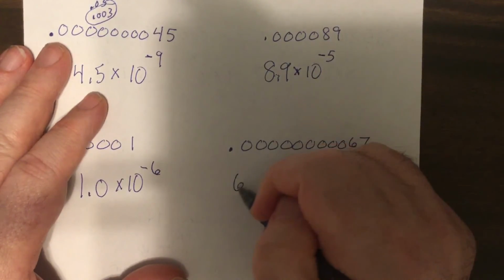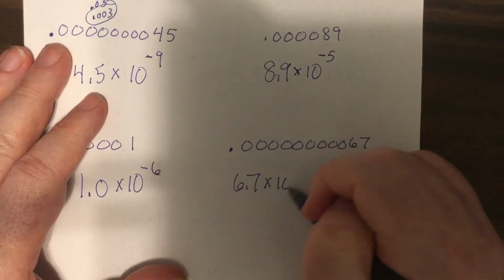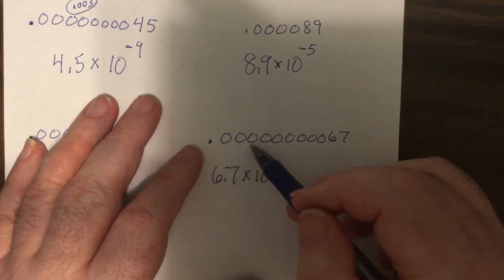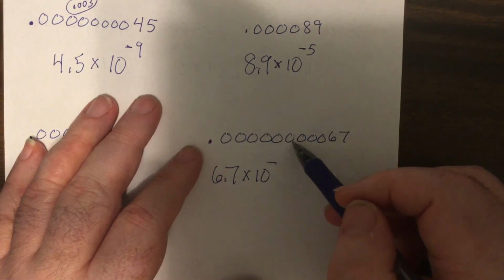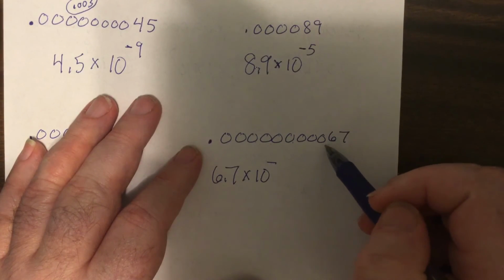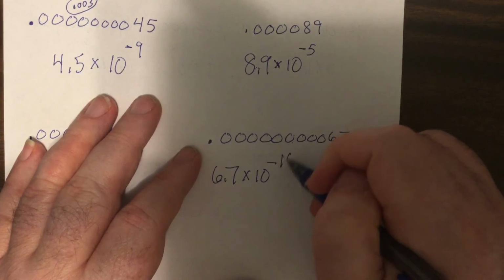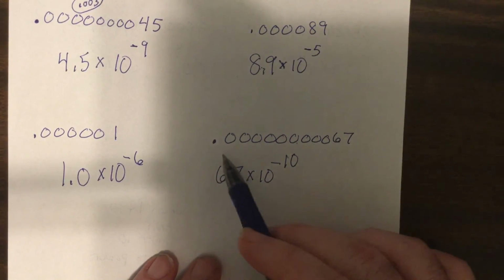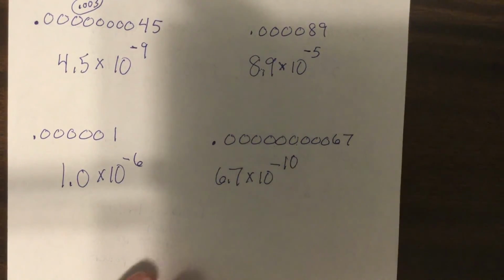And then this is 6.7 times 10 to the negative. I looked at it. 1, 2, 3, 4, 5, 6, 7, 8, 9, 10. Holy cow. So the original is smaller, meaning you're going to have to divide this by tens to get the original, so that's why it's negative.